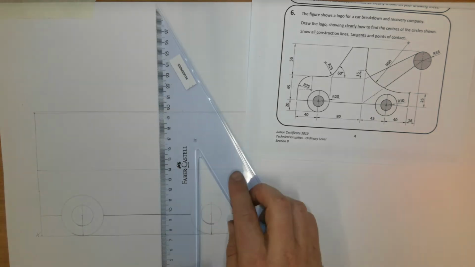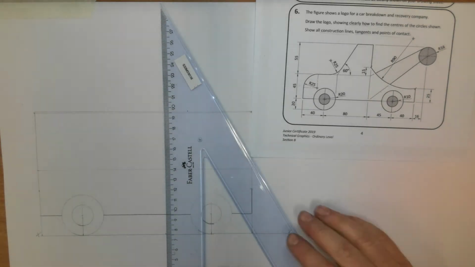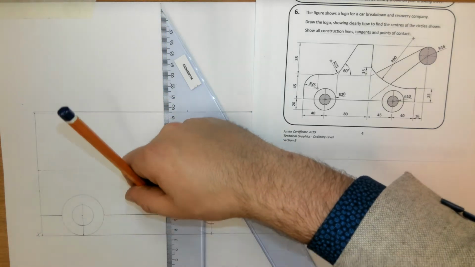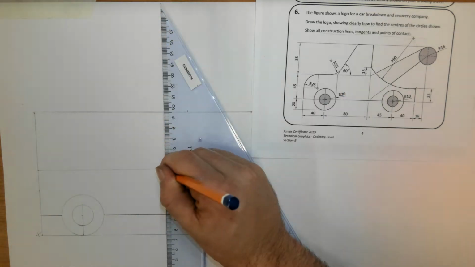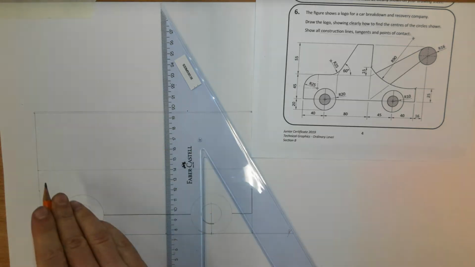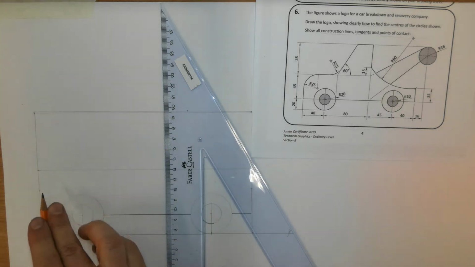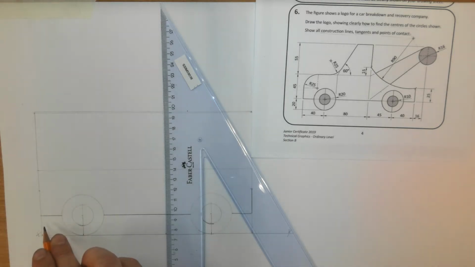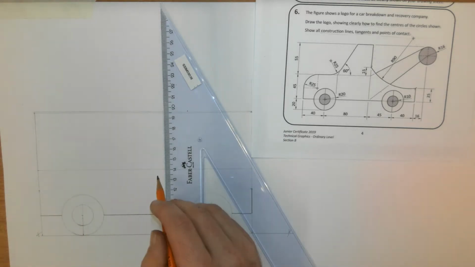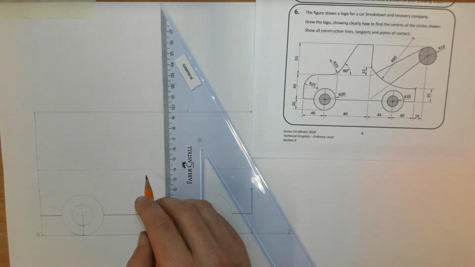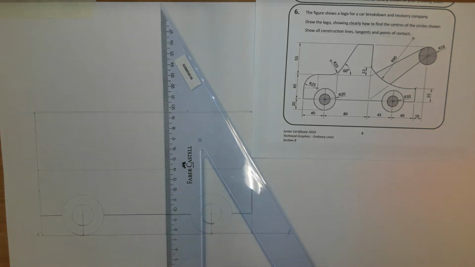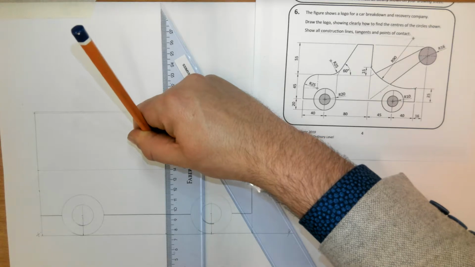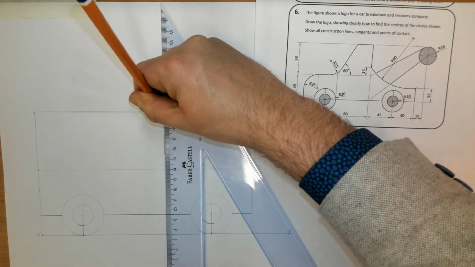Alright, so look, it's 15 millimeters up from the 45 line. So I'm going to go up a further 15 here from this line here, and that line was 45 and 20 up. So look, go up 20, 45, we get to 65, and we add on 15. Okay, I can do a heavy line there.